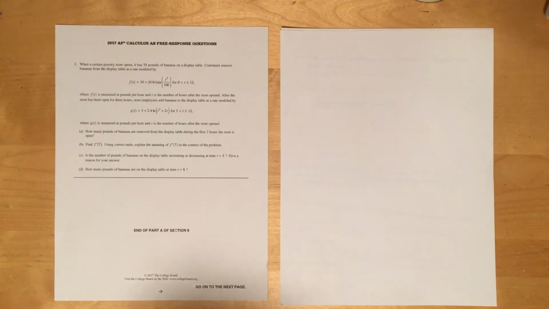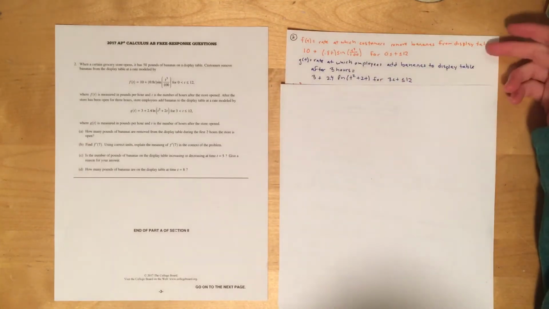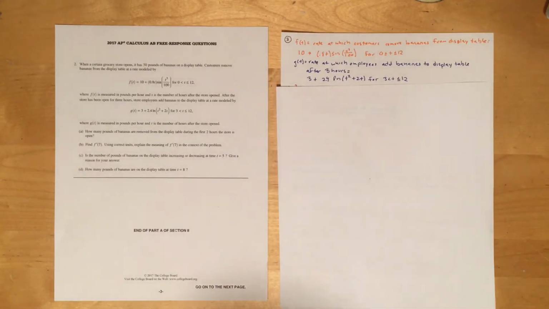After the store has been open for 3 hours, store employees add bananas to the display table at a rate modeled by g of t, where g of t is measured in pounds per hour and t is the number of hours after the store is opened. So what I started off with doing is just writing out all of the information in an easier to understand way. And now we're going to move on to question A.